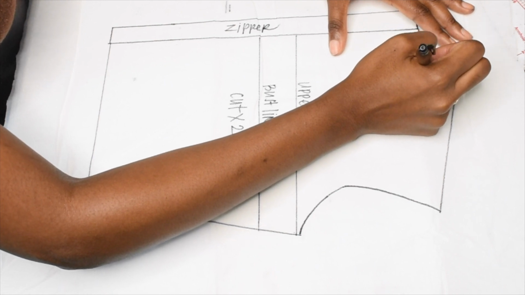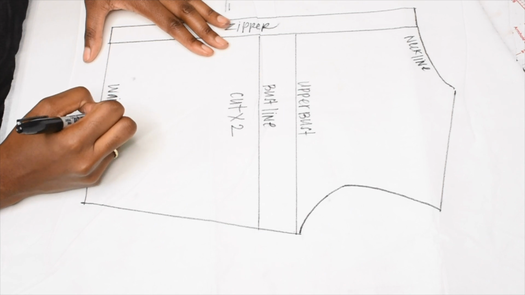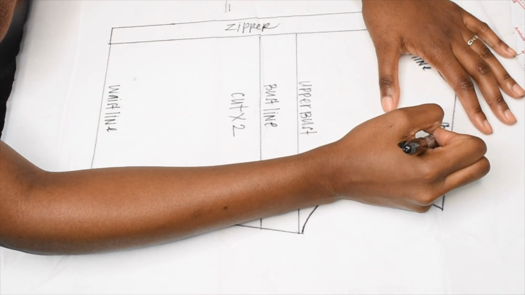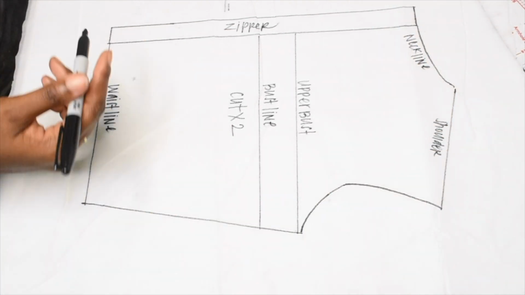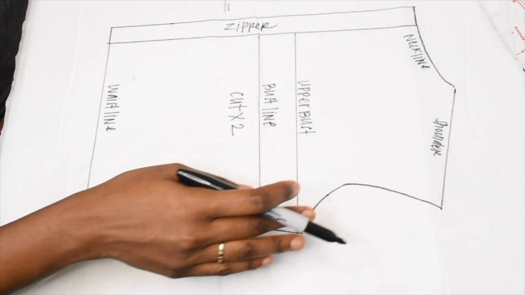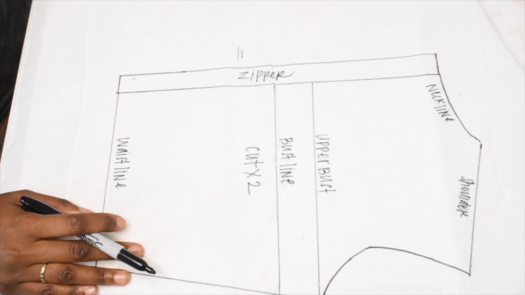neckline, waistline, and our shoulder. Again, we don't have to label these because they're kind of self-explanatory, but I'm just doing it so you guys can understand exactly what everything is, and I need to scoot it over just a little bit so you guys can see.